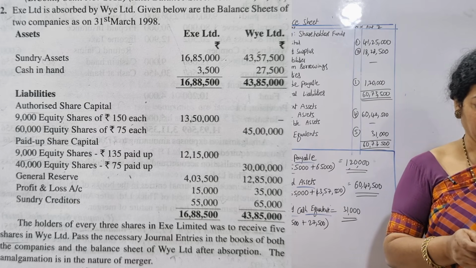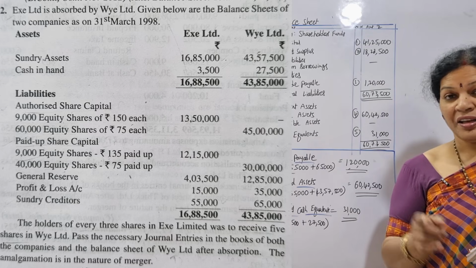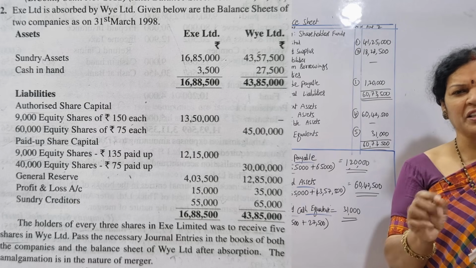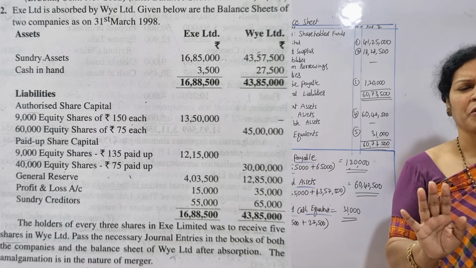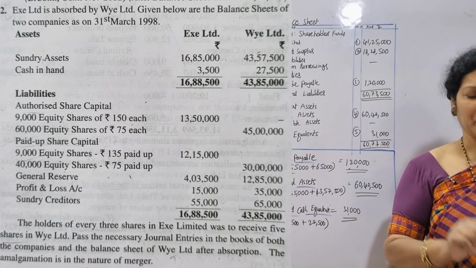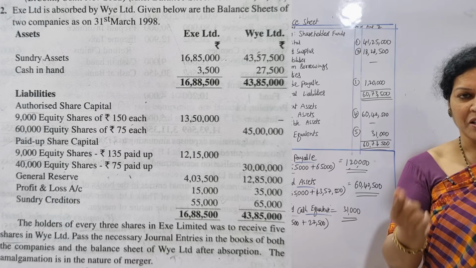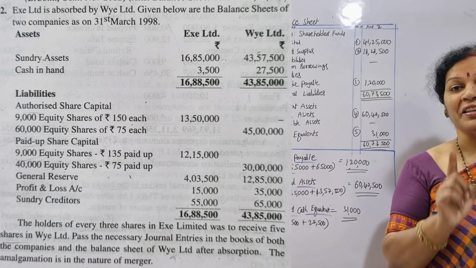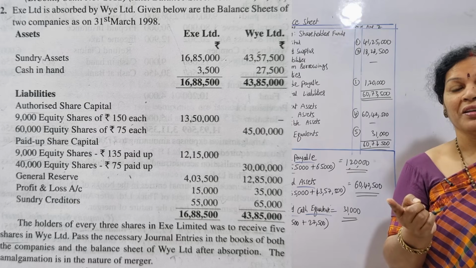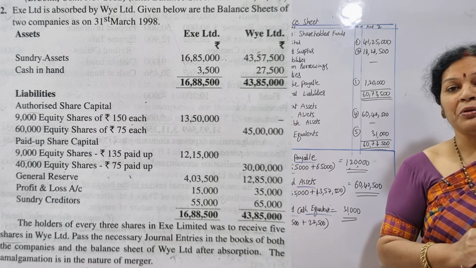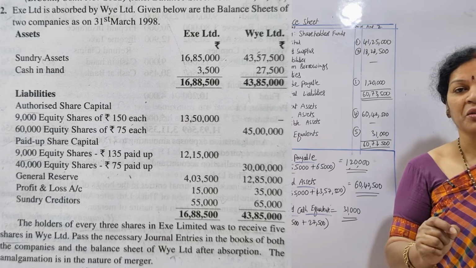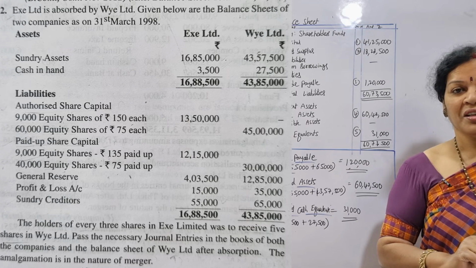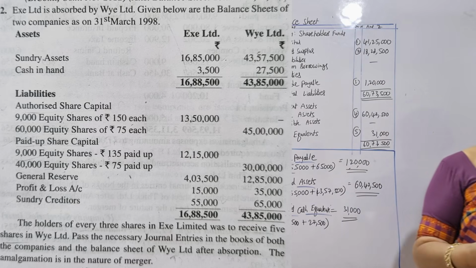The amalgamation is in the nature of merger, so this is related to the transferee. In the books of transferor, it doesn't make any difference, whatever may be the method. But whenever they say merger, it is related only to the transferee. In the books of transferee, you need to be careful while passing one entry, that is assets and liabilities are taken over. Where do you write the difference, on the debit side or credit side? It is general reserve because it is a merger. Only this point you have to remember, the rest of the problem is normal.